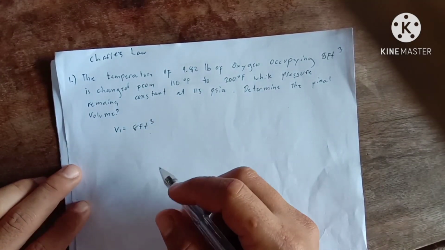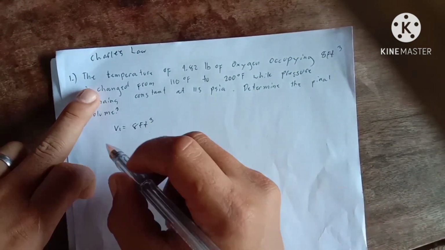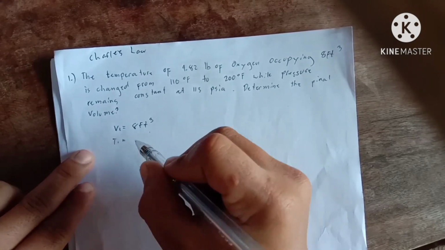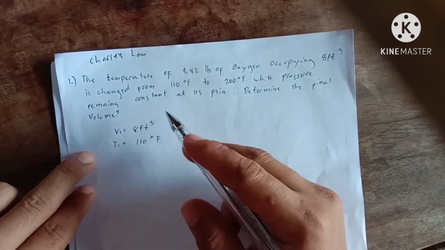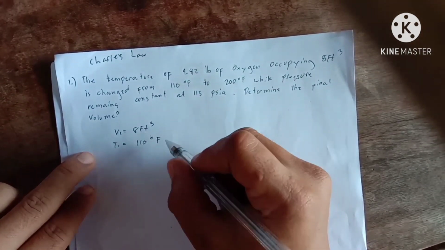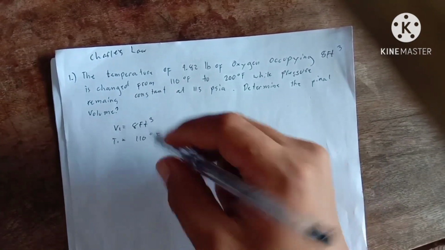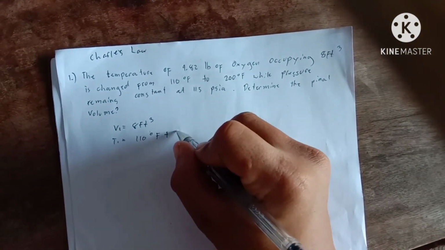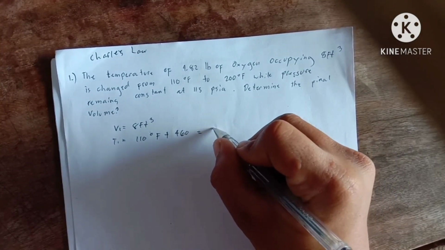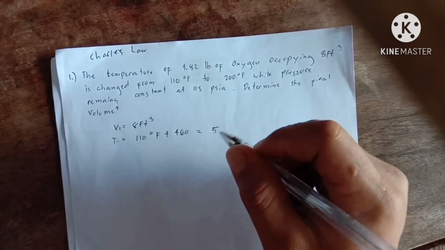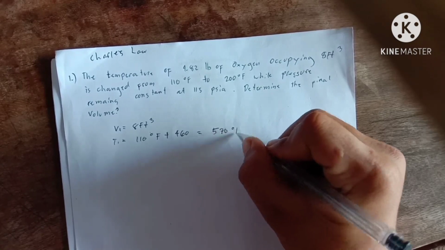Then the temperature T1 equals 110 Fahrenheit. In order to change it into Rankine, we need to add 460, which equals 570 Rankine.